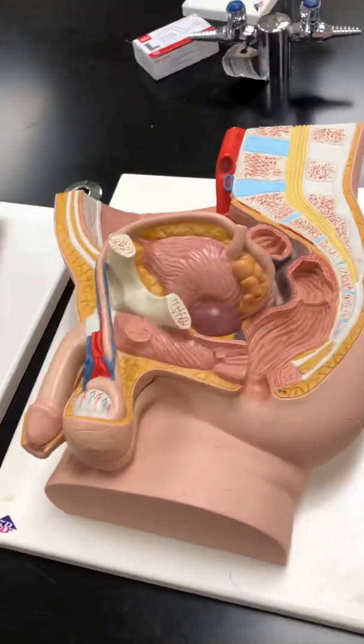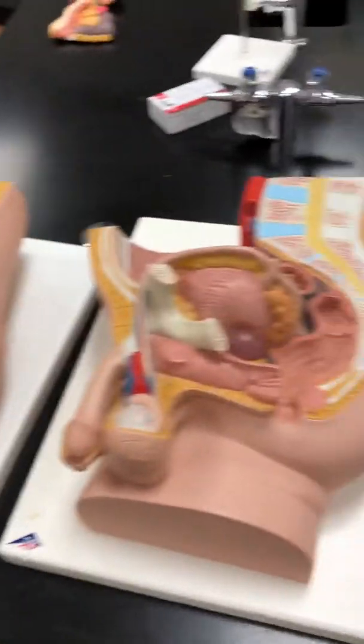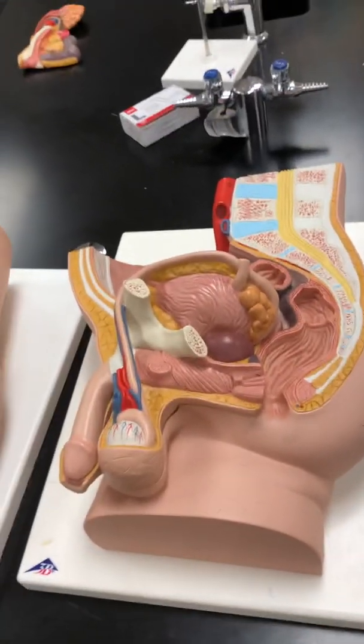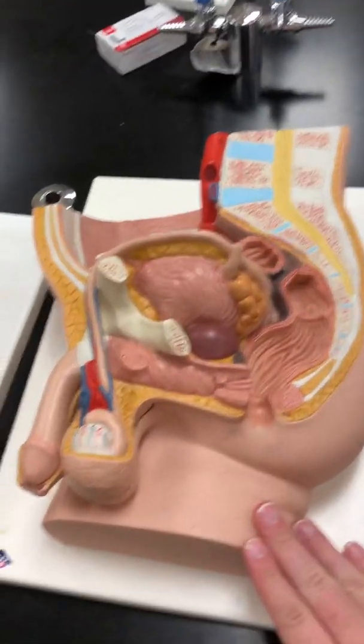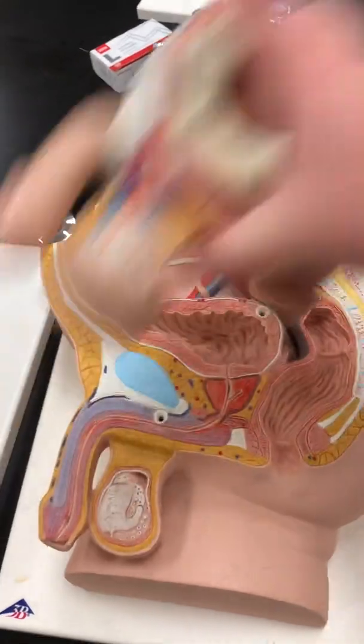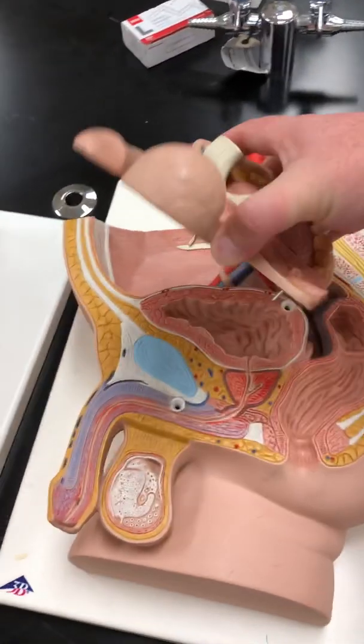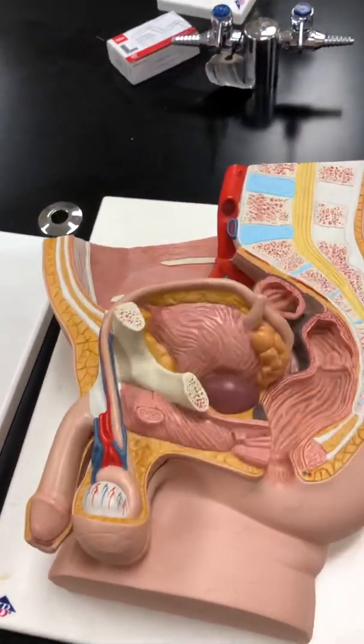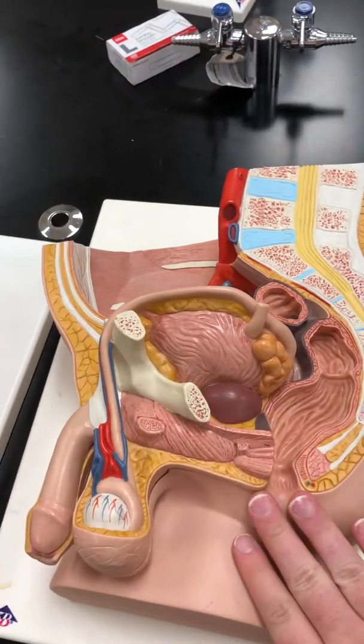Okay, so tonight this is Professor Jackson again showing you the Bio 202 Lab 4 study guide, and we're going to go through some things on the male model and the female model tonight. So first, in this first video, we're going to discuss the male model. Now, on both of these models, there's two parts, an external piece that comes off and then the deep piece. So first we're going to talk about some external features and then go a little bit deeper.